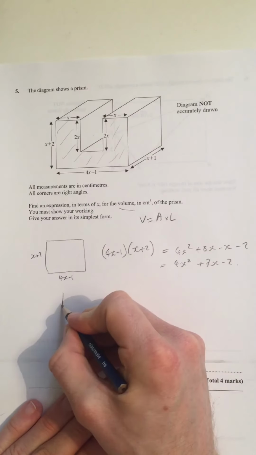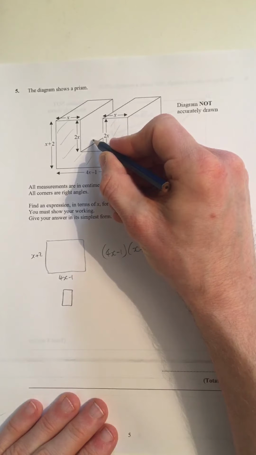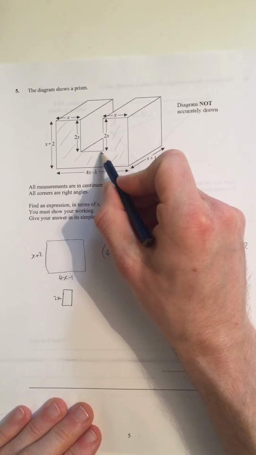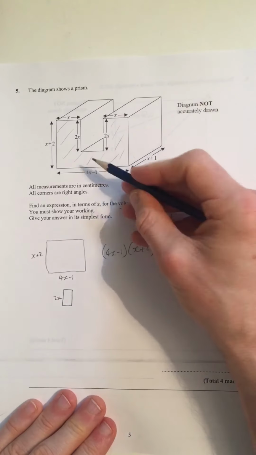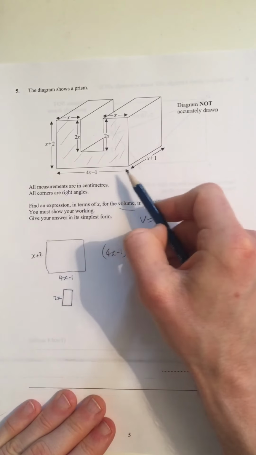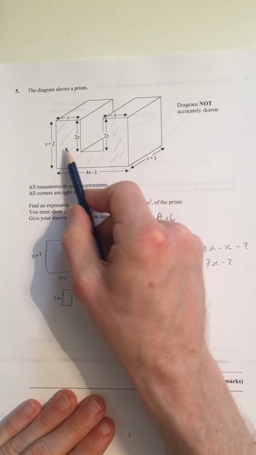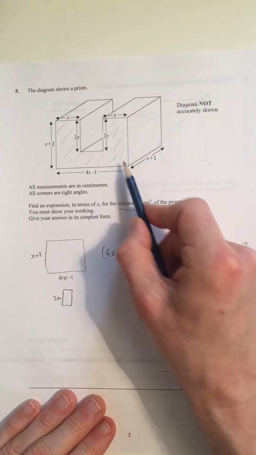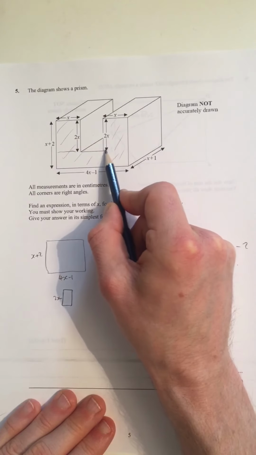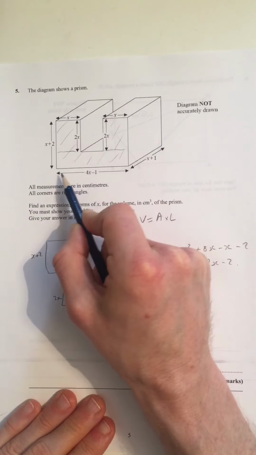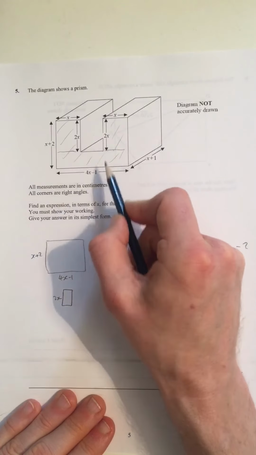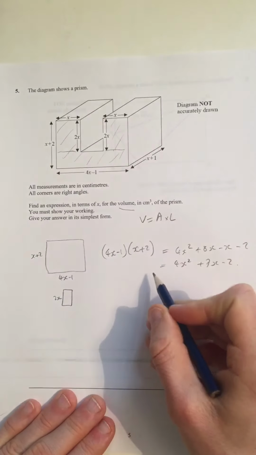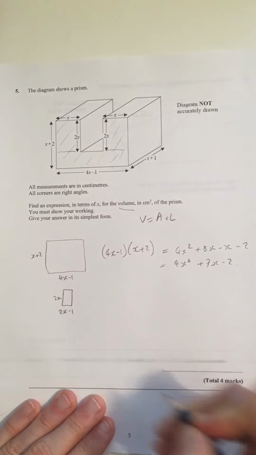I then need to take away the area of the small rectangle here. Now I know the height is 2x from here. I'd like to know what the width is. It doesn't tell me what that is directly, but I can work it out pretty easily because I know that all the way across is 4x minus 1, and I know that this is x, and I know that this is x. So I've got 4x minus 1 take away 2x. So 4x minus 1 take away 2x is 2x minus 1.